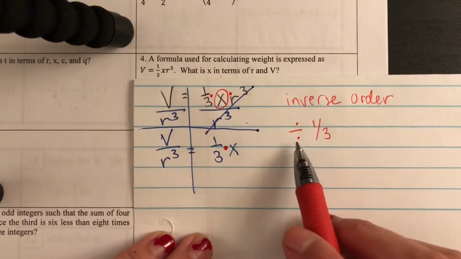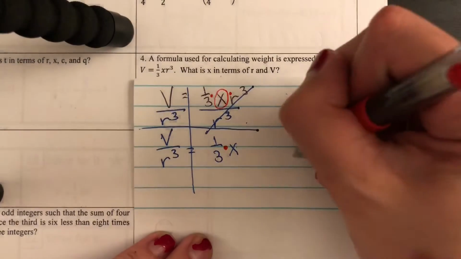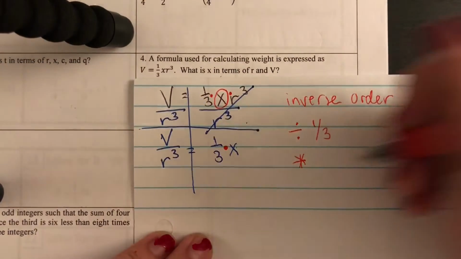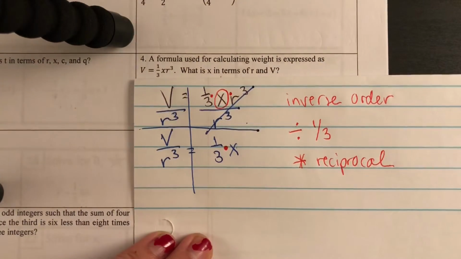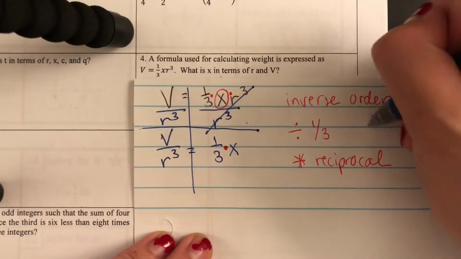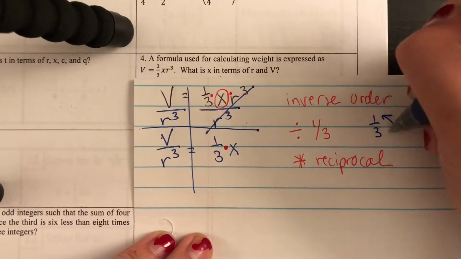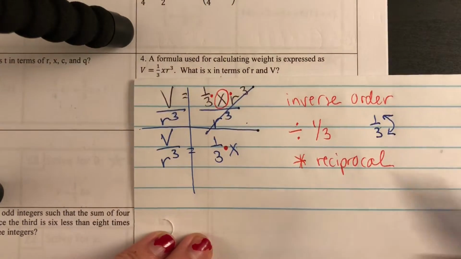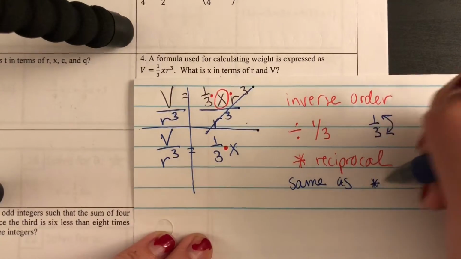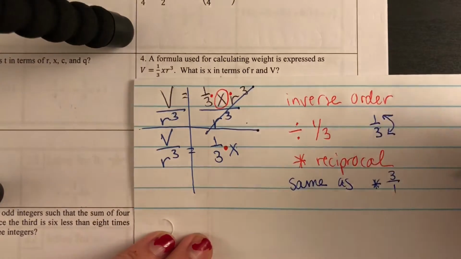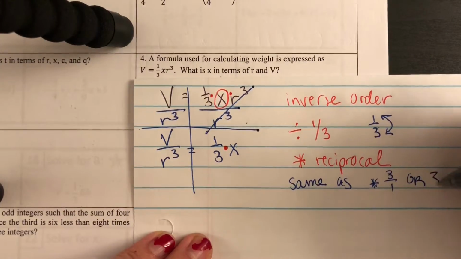If you guys remember, dividing by a fraction is the same thing as multiplying by its reciprocal. What that means is I take 1/3 and I flip the numbers. So dividing by 1/3 is the same as multiplying by 3/1, or just 3.